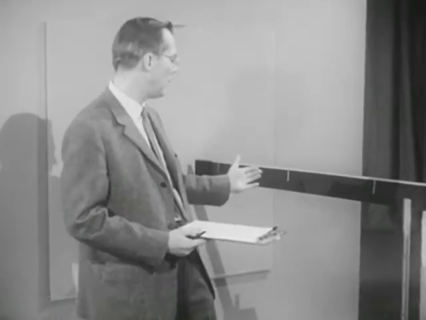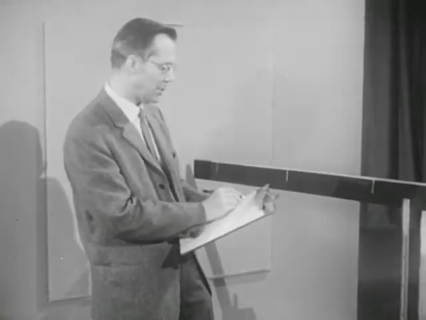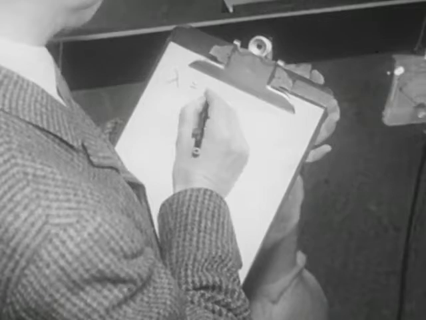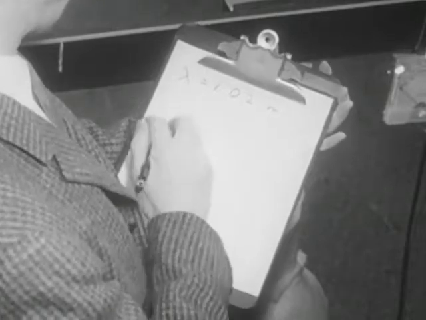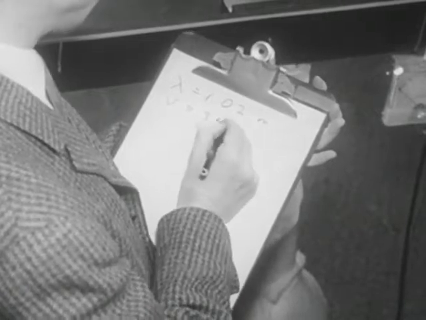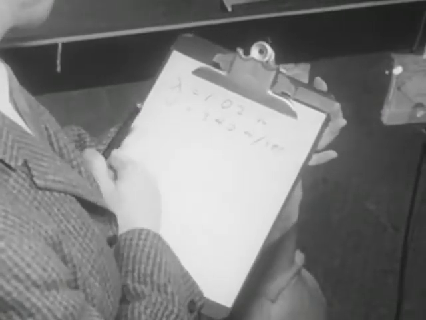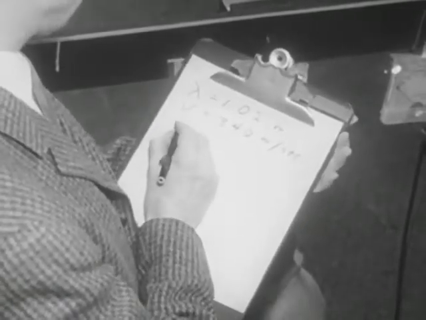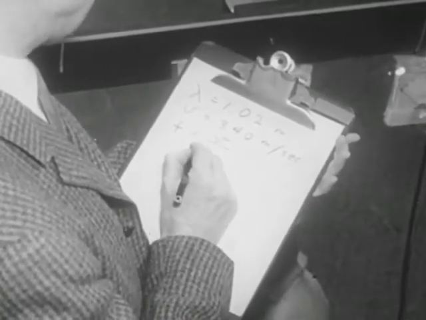So we can take the half wavelength as having an average value of about 51 centimeters, which gives us a wavelength of about 102 centimeters, or lambda is 1.02 meters. We've already mentioned that the speed of sound in air is 340 meters per second. Now let's calculate the frequency. You remember the formula for frequency is equal to the speed divided by the wavelength.